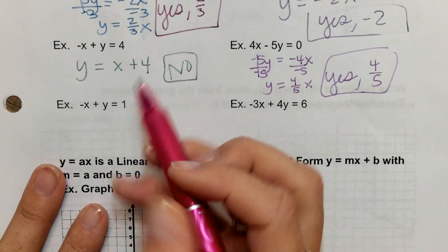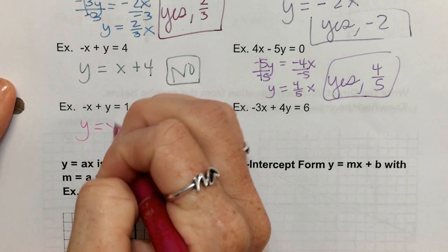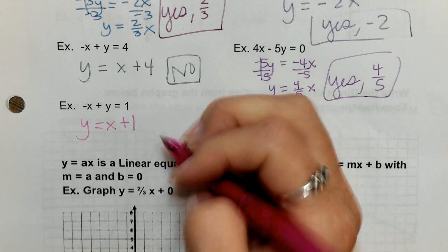This one. How would I move the negative x? So I have y equals positive x plus 1. Does that show direct variation? No. Why? Because it has a plus b, so no.